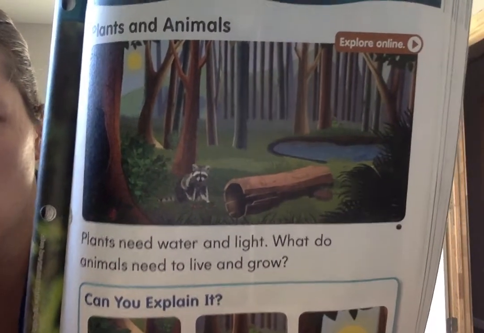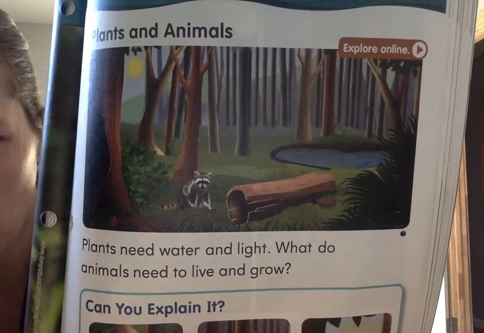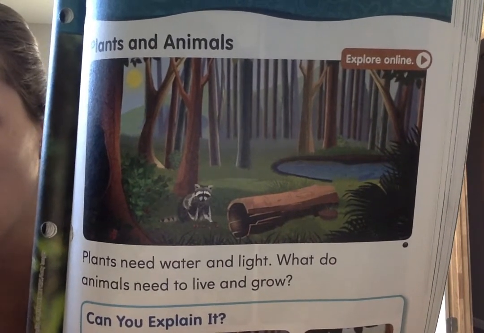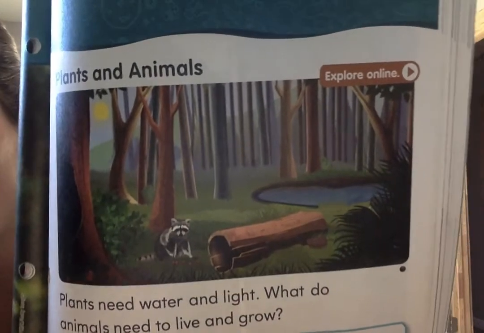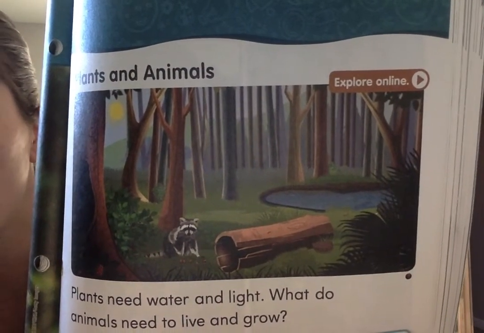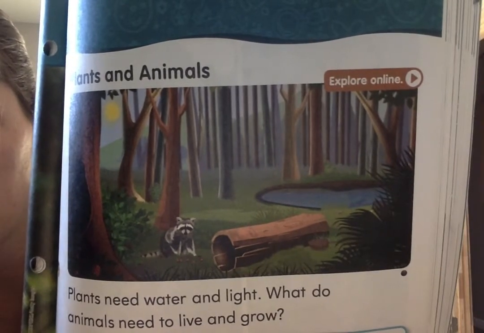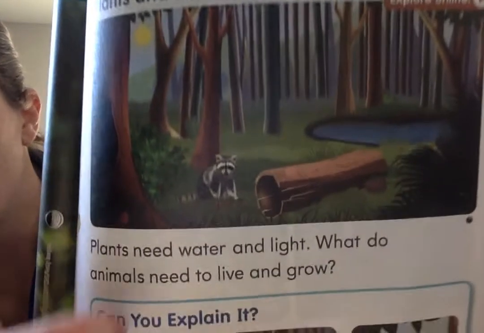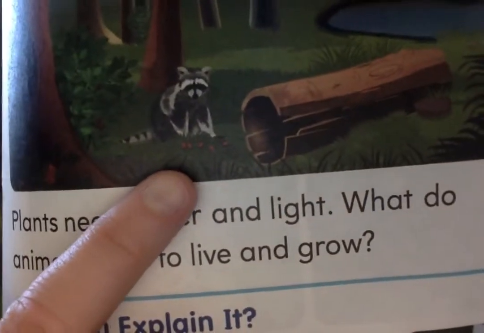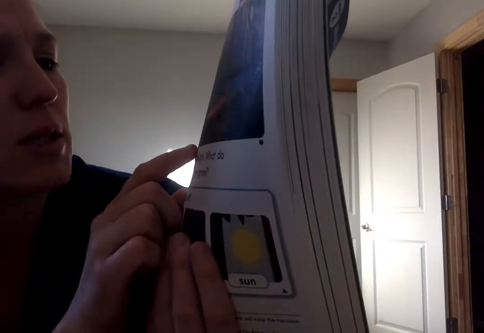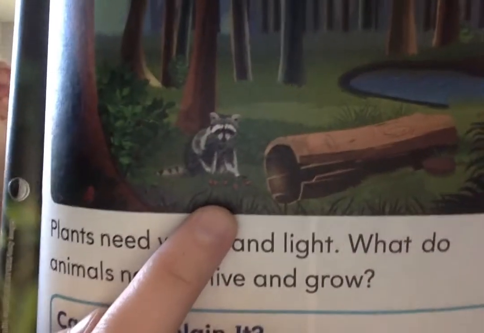So looking at this raccoon, what observations can you make about the raccoon in the forest? Tell your helper everything you notice about the raccoon and the forest. What is the raccoon doing right here? I'll zoom in a little bit more. He's eating. Looks like he's eating some strawberries to me.